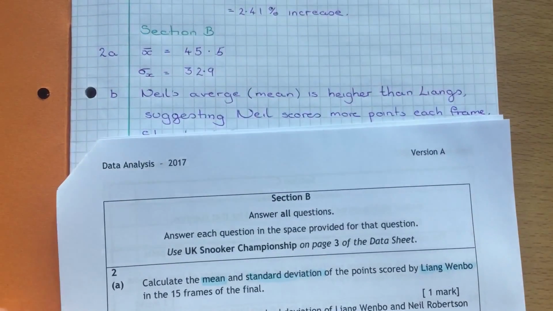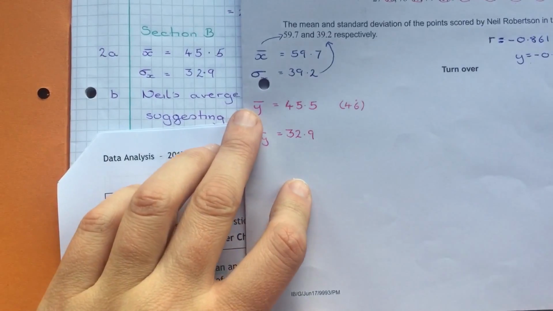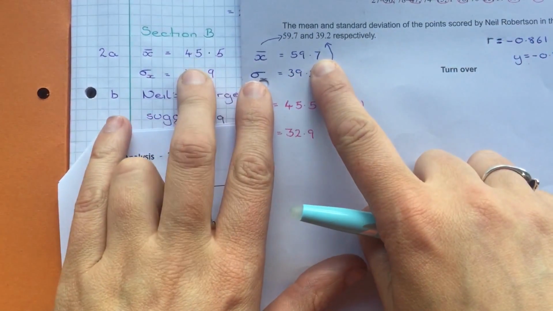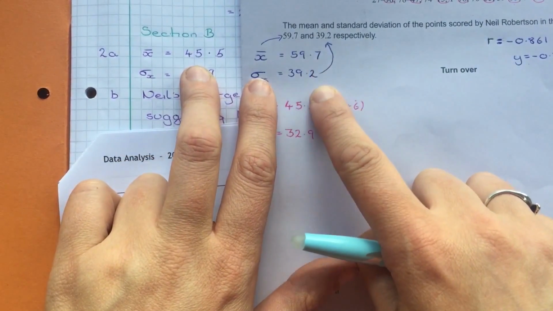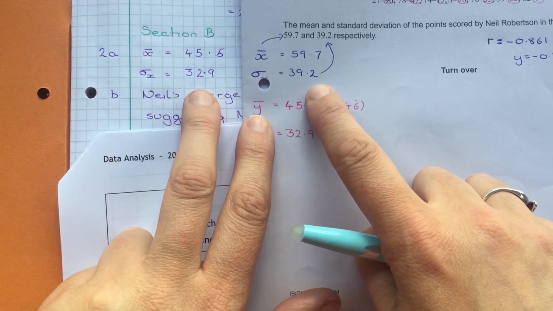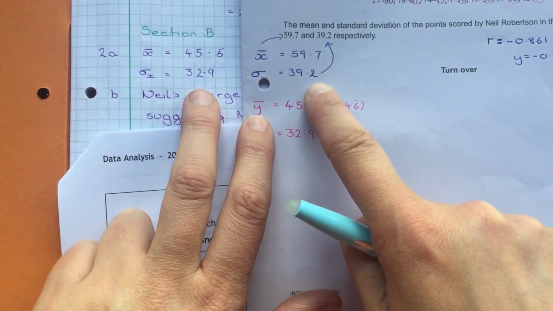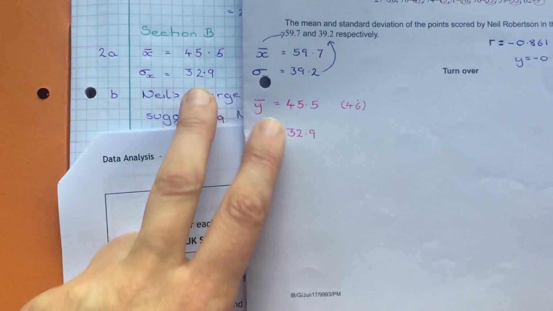So when we compare it, we've got Neil's is a higher mean, so this suggests that he scored more points each frame, and Neil has a higher standard deviation, and this means that his scores were less consistent.